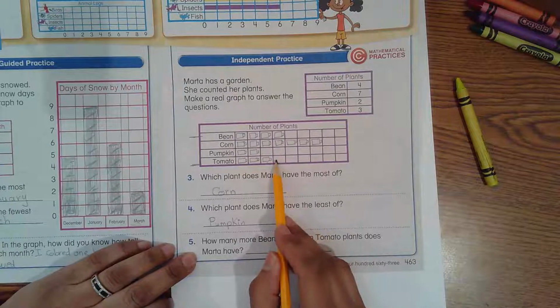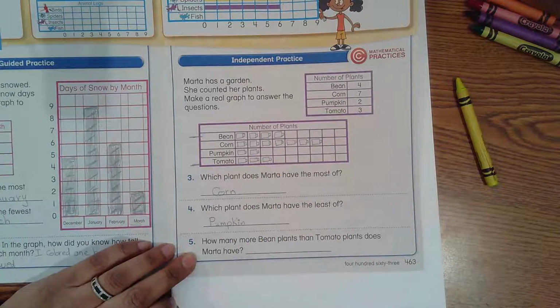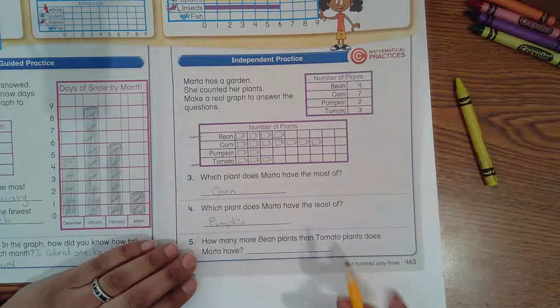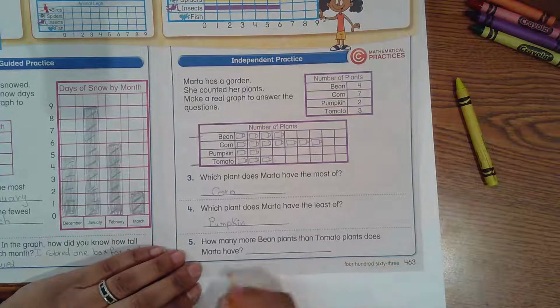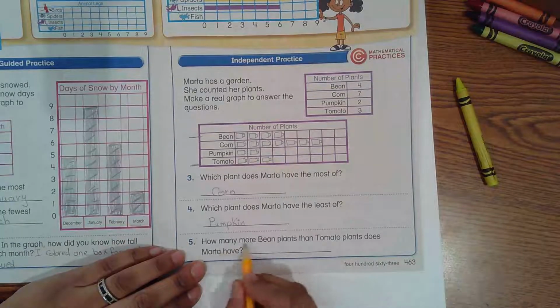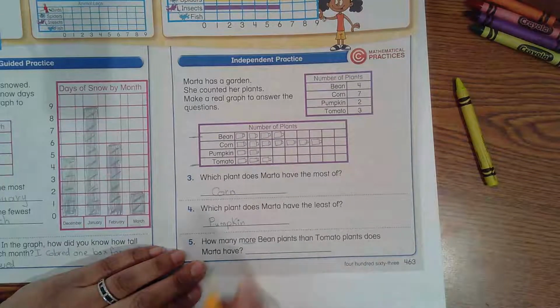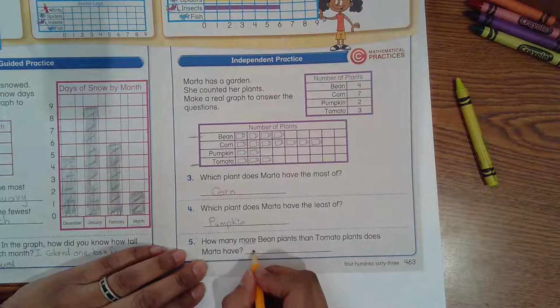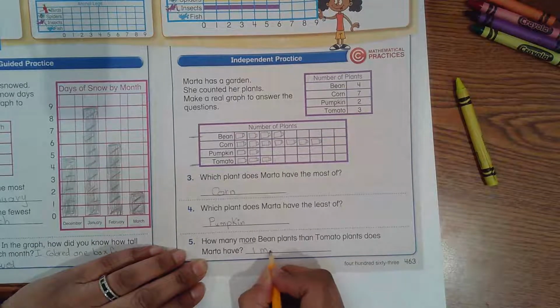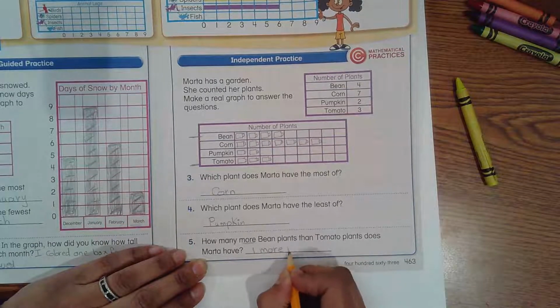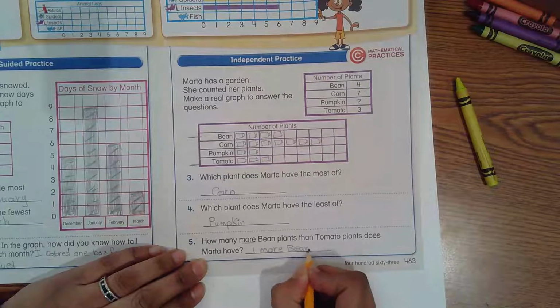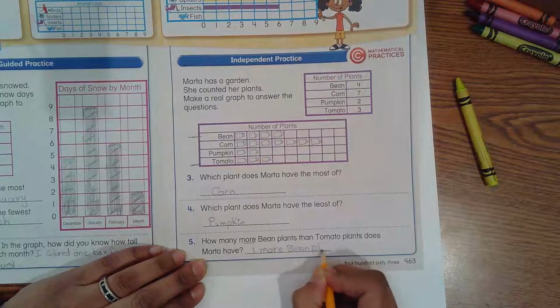So 1 tomato fewer than the bean plant, or 1 more bean plant. They asked for more, so how many more bean plants than tomato plants does Marta have? She has 1 more bean plant.